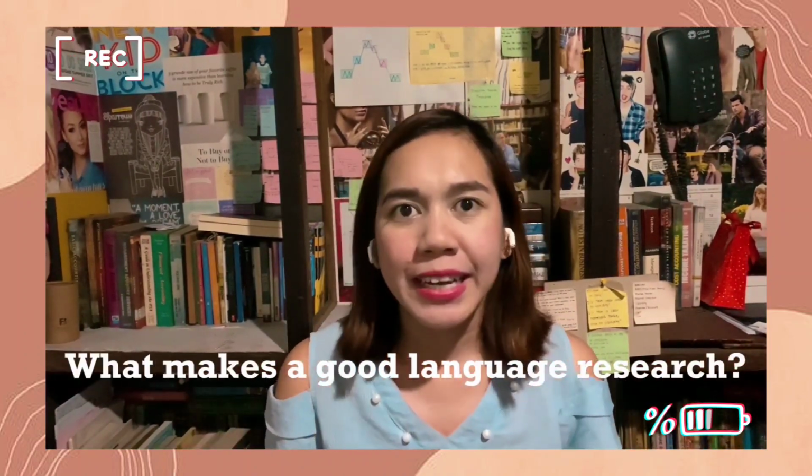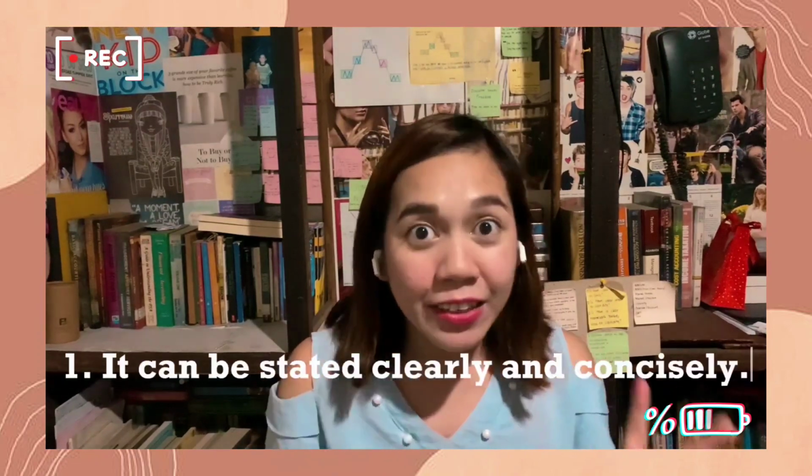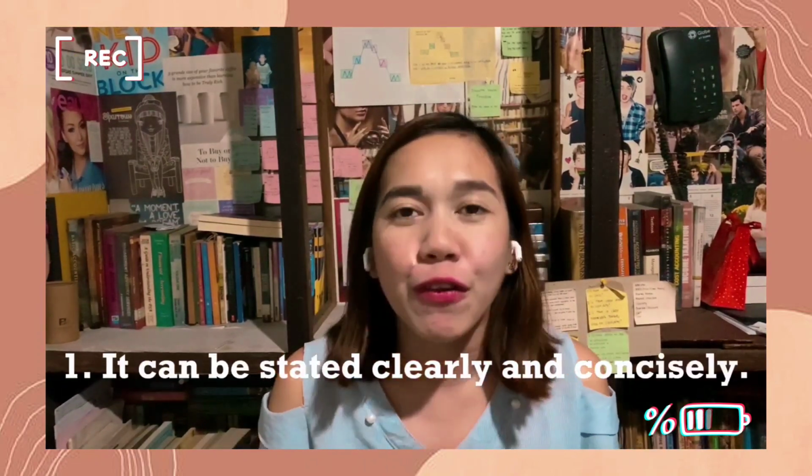So another question is, what makes a good language research? How will we know that what we're going to do is good and not just anything? You know, there are criteria as to how we can say that something is a good language research. First, the problem can be stated clearly and concisely. Of course, you have to be definite as to what you want to focus on. You cannot cover everything, so you have to be concise and focus only on one aspect.